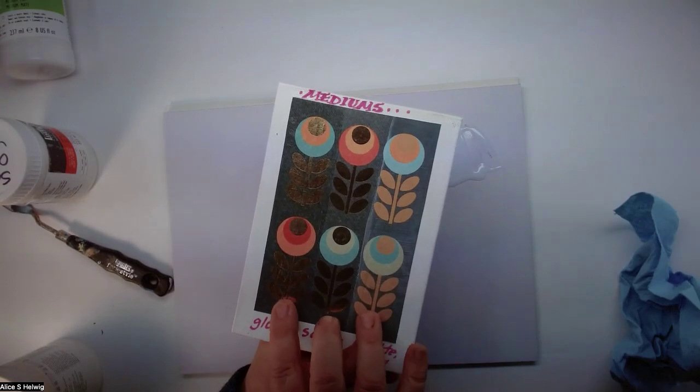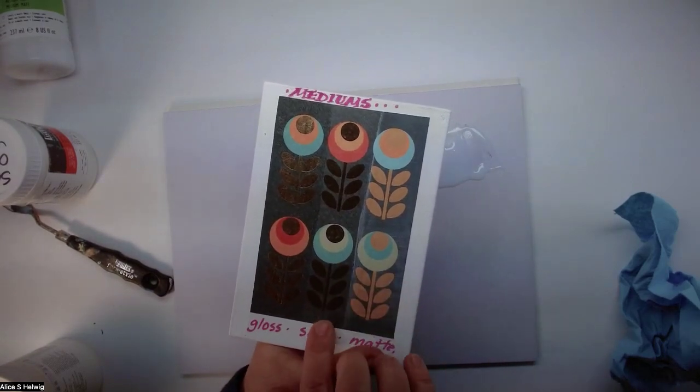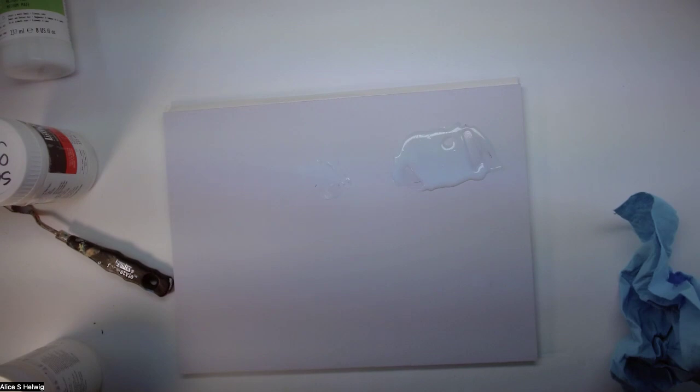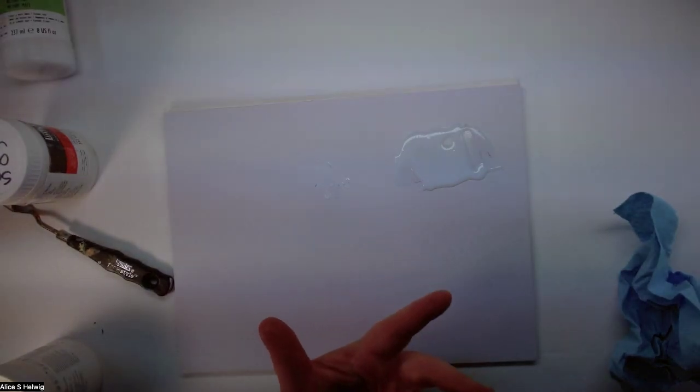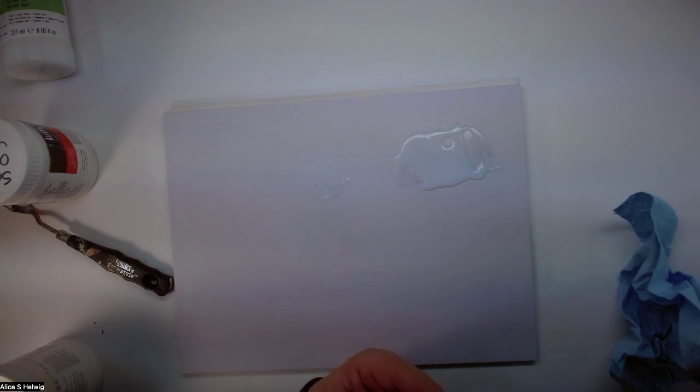So the sheen, and the satin sheen isn't on here yet because I'm still waiting for that sample to come. But it can change how your paint looks. Is it shiny, or maybe you don't like it so shiny? That's something that I used to have a real bias against. I hated the matte medium. I always wanted everything to look glossy.